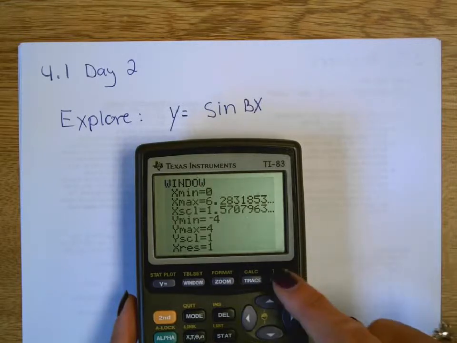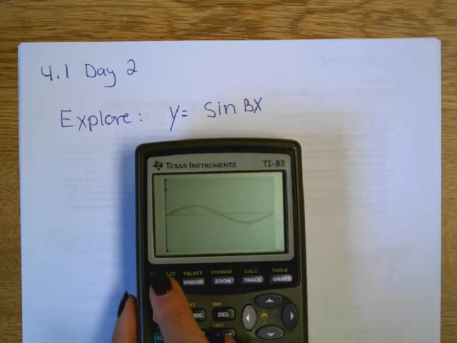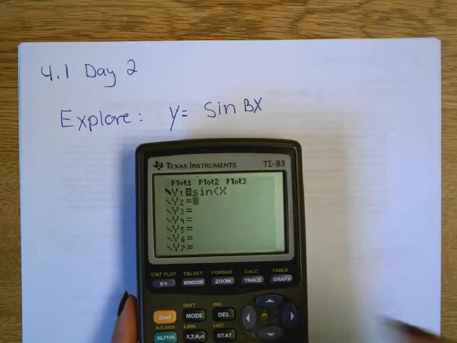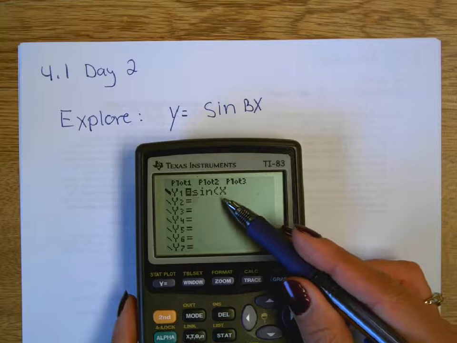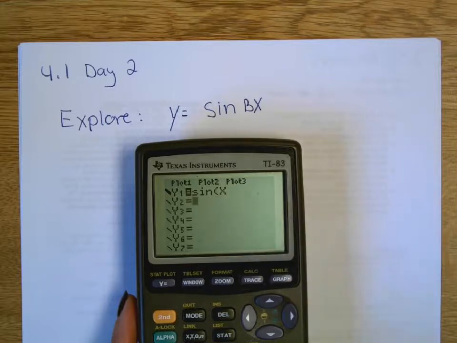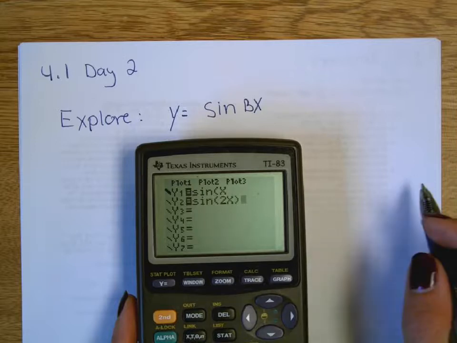Okay, everybody have a graph of sine? Okay, go back to the y equals. Let's put a multiplier of 2 on the x. So let's go sine of 2x and see what that affects.